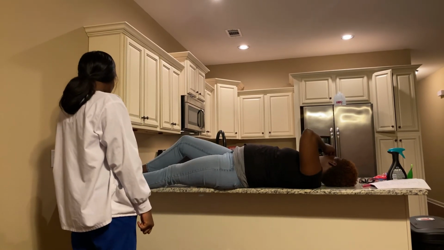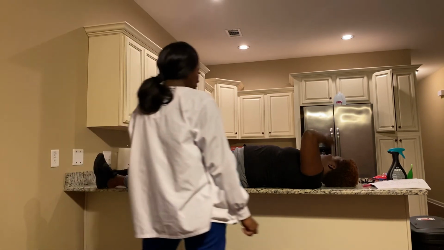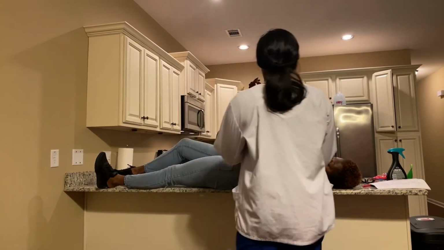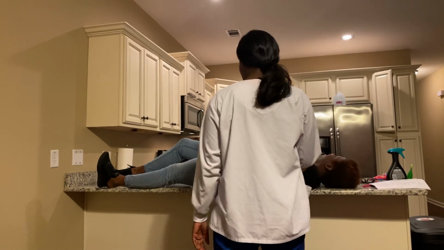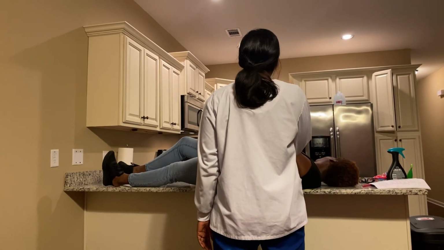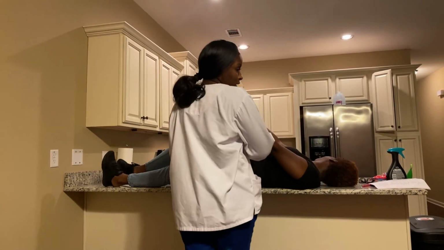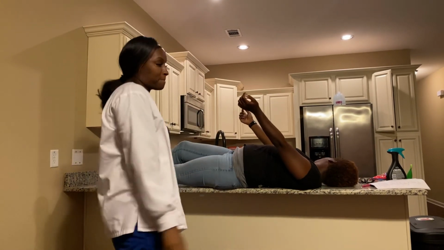Dorsalis pedis. Then her radial and brachial pulses. They are all strong, bounding, and regular. Okay, thank you.